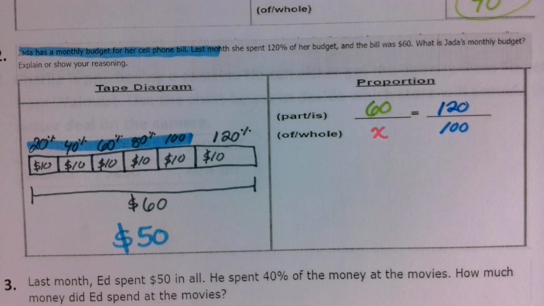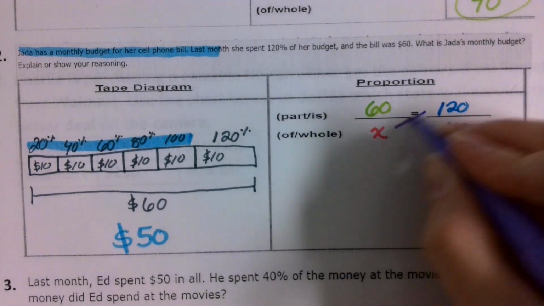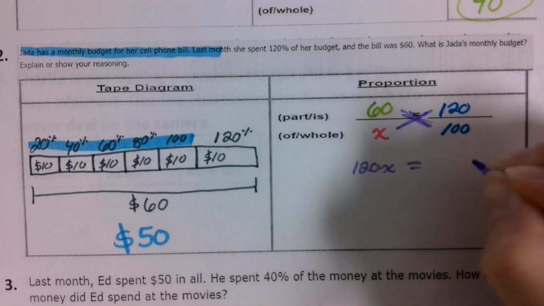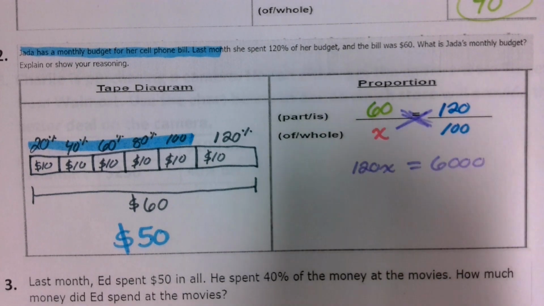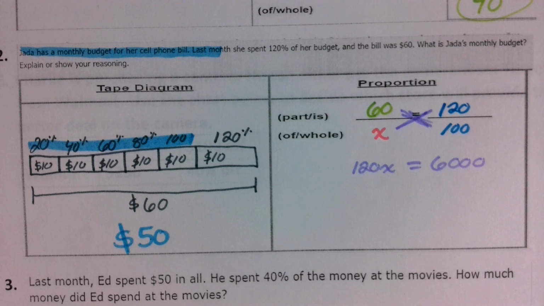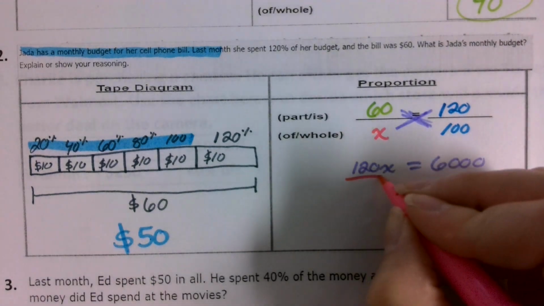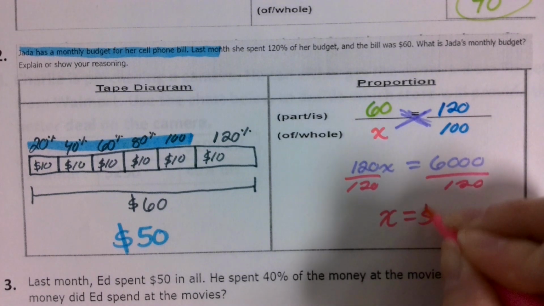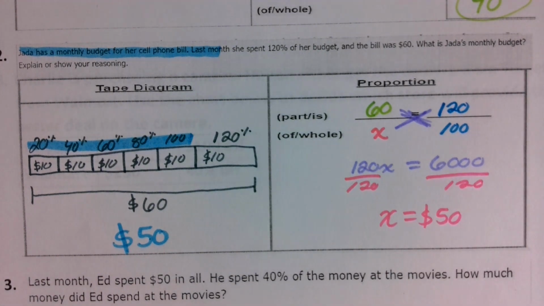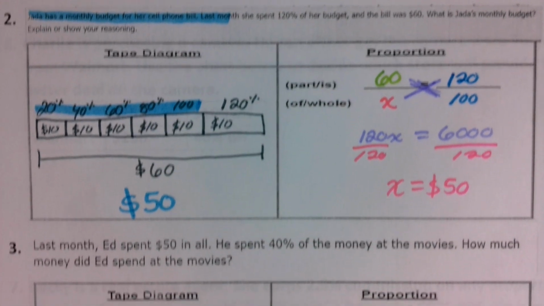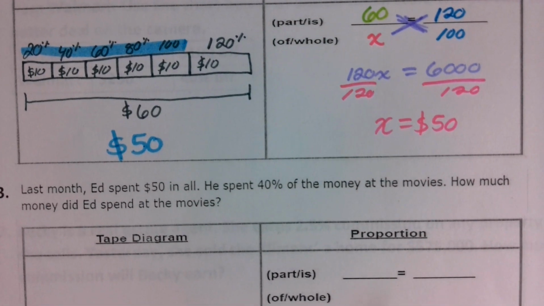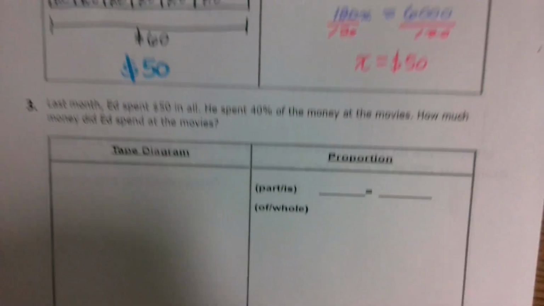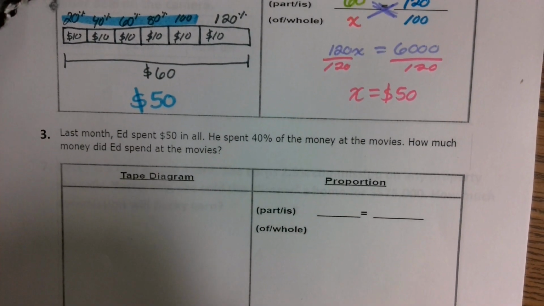If we again do our cross product, so if we were to multiply these diagonals together, we would have that 120x is equal to 6,000. And then we would just divide both sides by the 120, and we would get that x is equal to $50. Okay, so either way, tape diagram or the use of a proportion, both would work.